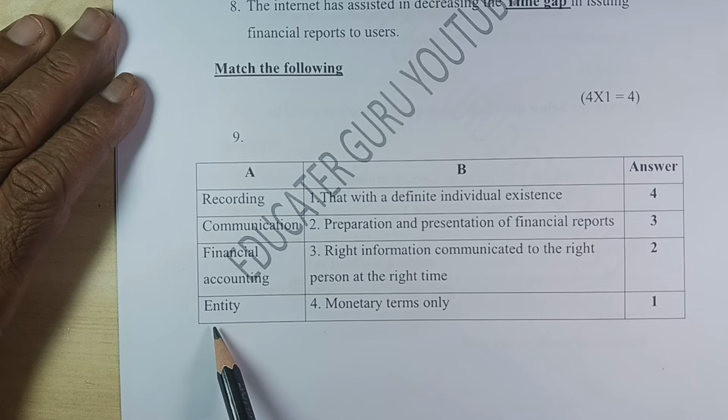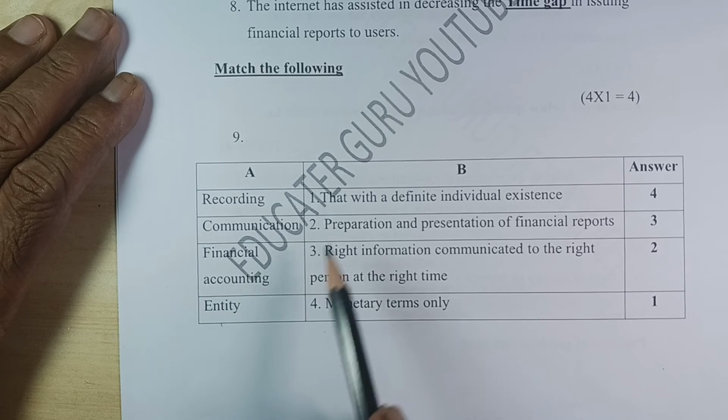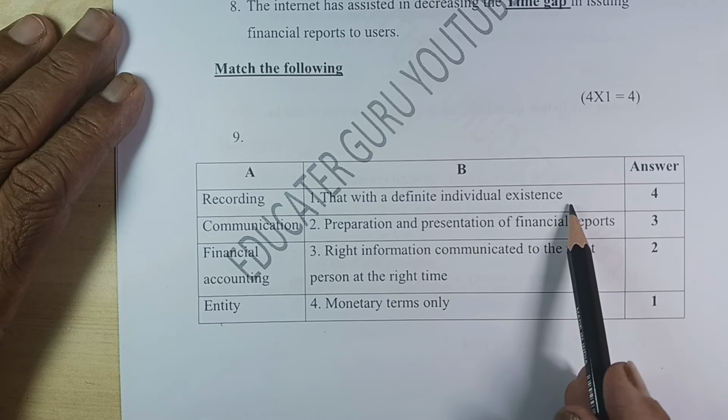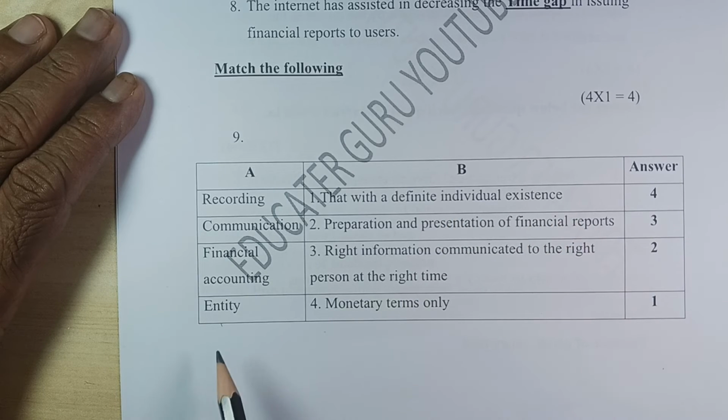Entity. This word is very important. What is entity? It is called identity. You are individually different, and from the business point of view you are different. That is what I call entity. Always entity plays the vital role. Entity is that with a definite individual existence. I told you entity is identity. You are individually different, and from the business point of view different. From business is very, very important.